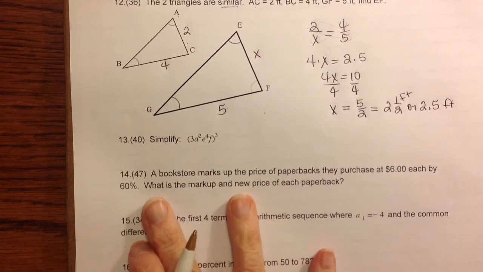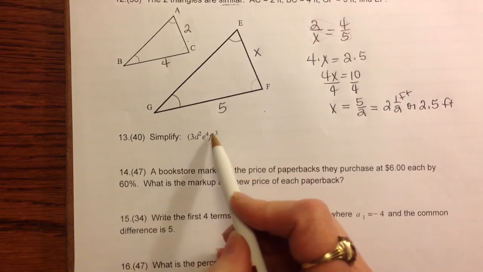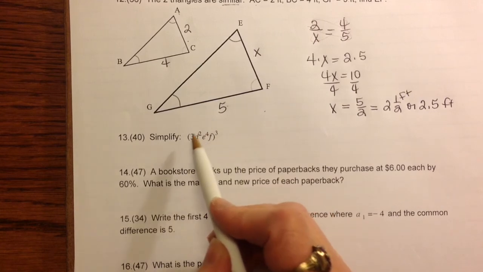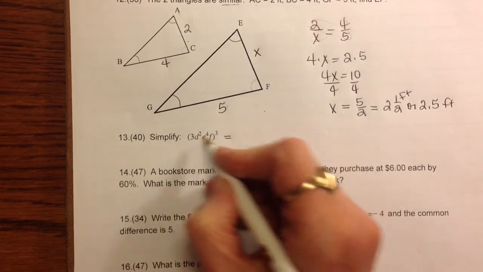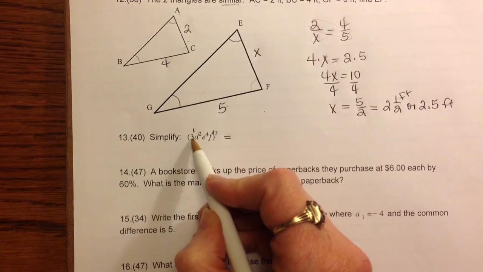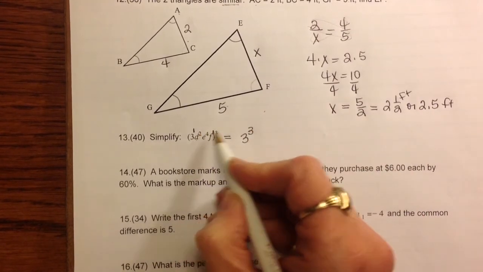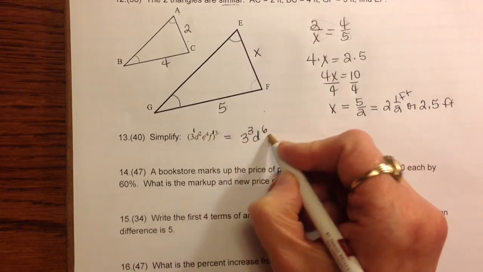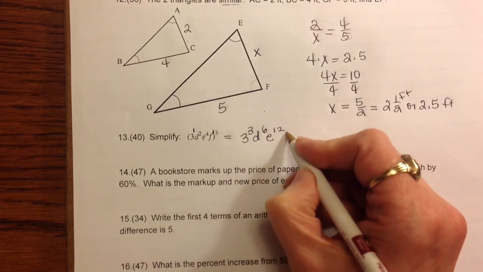Number 13. Simplify this expression. When you're raising a monomial to a power, you're going to raise everything in there to the third power. So the first thing I'm going to do is raise, the 3 is already raised to the 1, and the F is raised to the 1. So I'll have 3 to the 1 times 3, which is 3 to the 3. D to the 2 times 3, which will be D to the 6. E to the 4 times 3, which would be E to the 12th. And F to the 1 times 3 would be F to the 3rd.